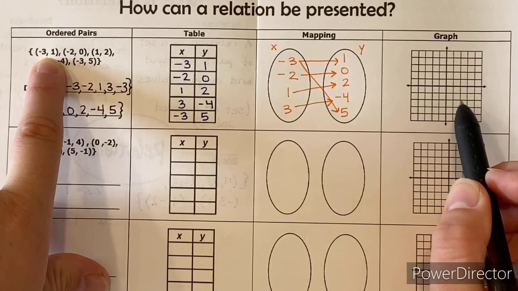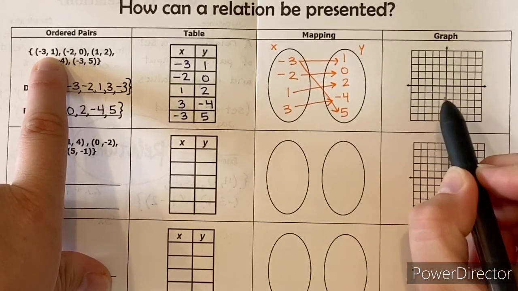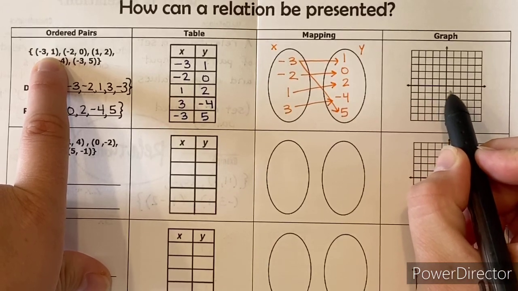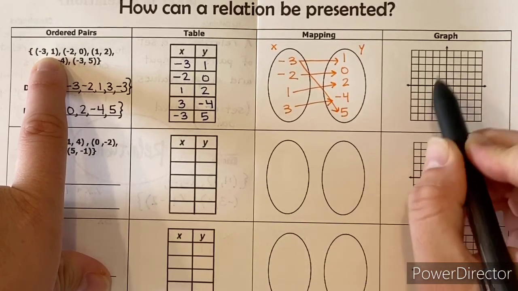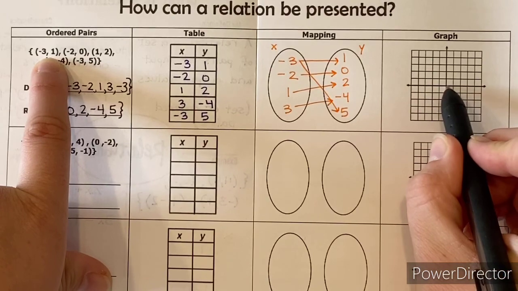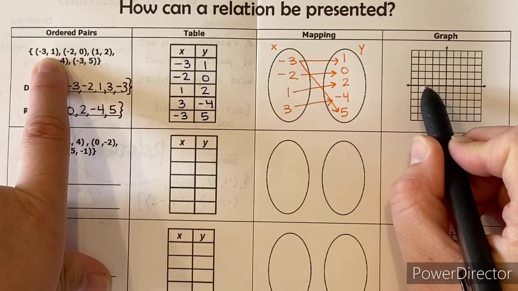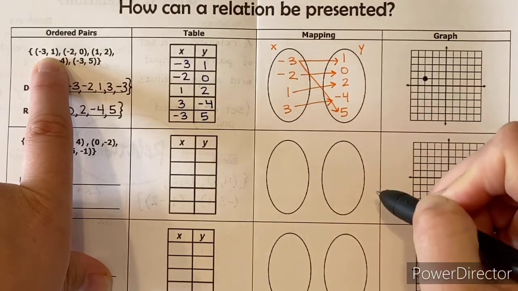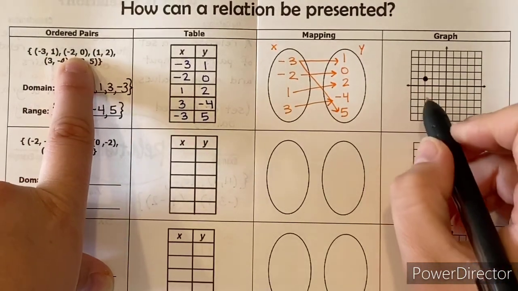This one is -3, 1. Negative is left, positive is right, and you always do the x value first. So that's left or right first, and then up and down. So I'm going to go left to -3, and then up to +1, and there's my first dot. And you just keep going.